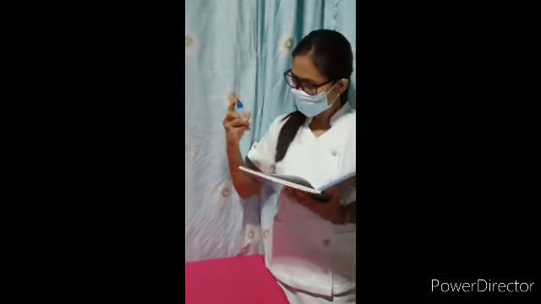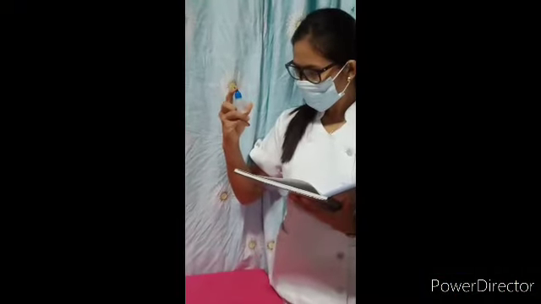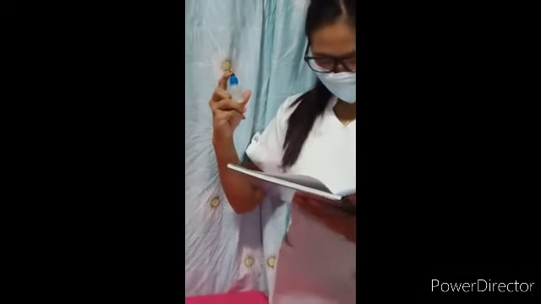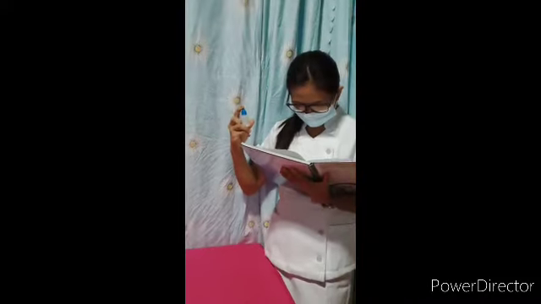Step 2. Know the actions, special nursing considerations, safe dose ranges, purpose of administration, and adverse effects of the medication to be administered. Consider the appropriateness of the medication for this patient.